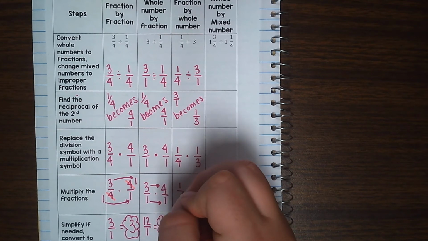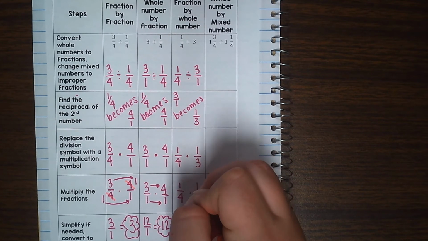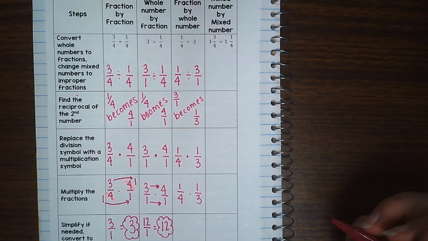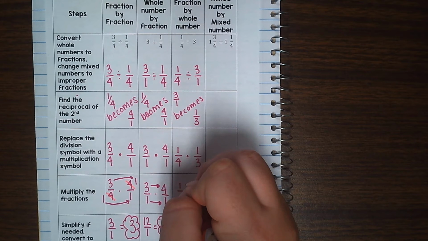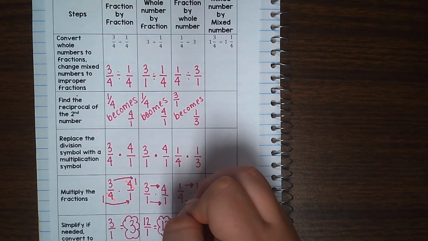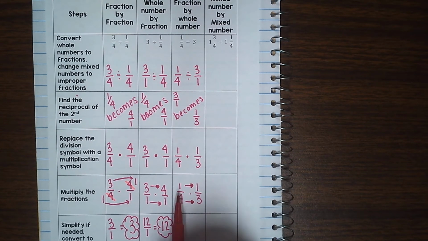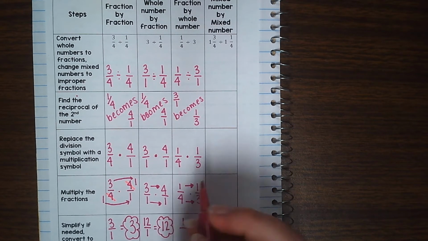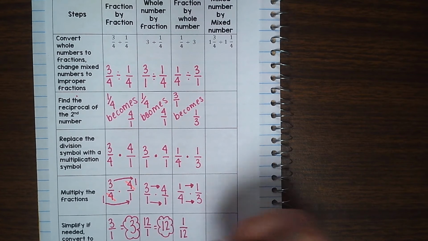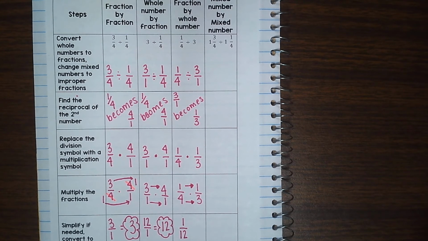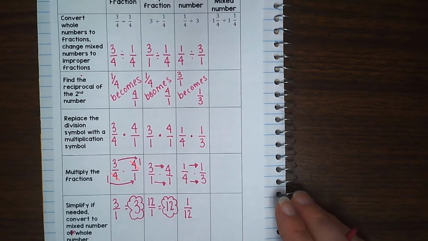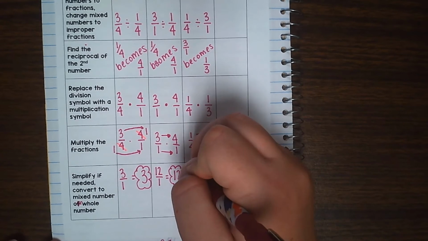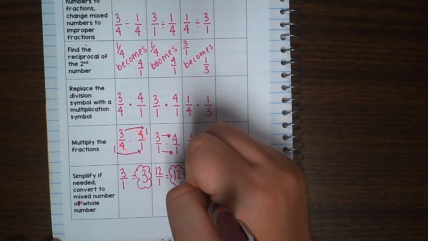Then we can multiply. We don't have anything in common diagonally, so we're going to multiply straight across. 1 times 1 is 1. 4 times 3 is 12. And this time we don't have any type of simplifying that needs to be done. 1/12 is already in simplest form.